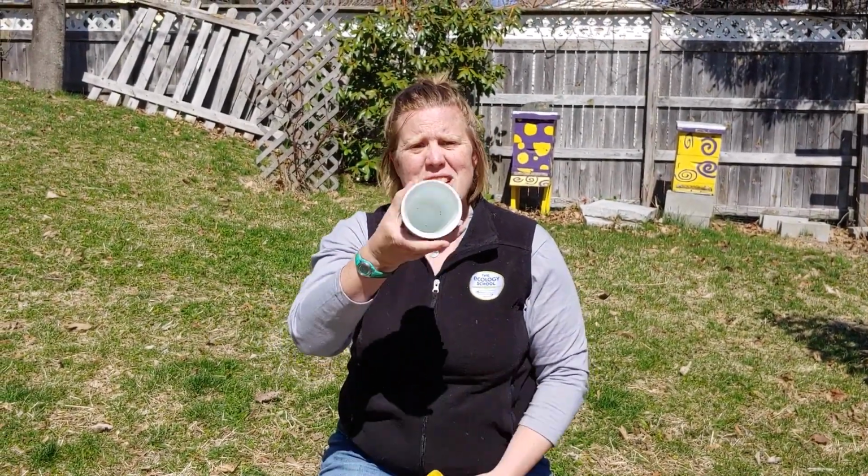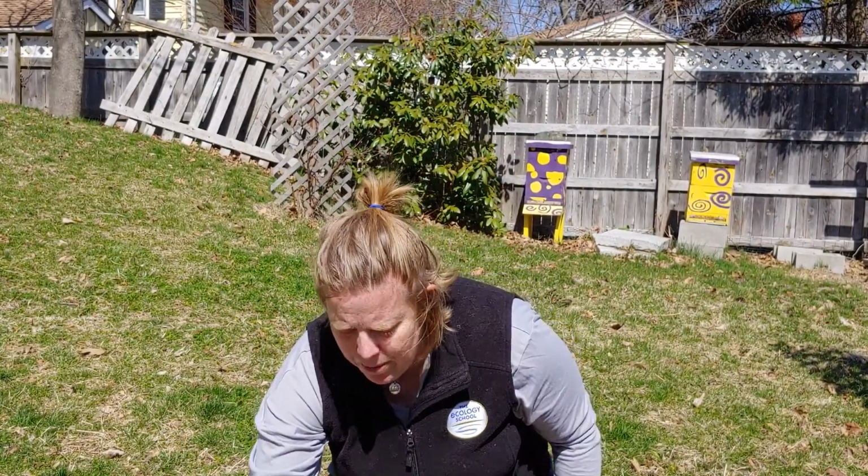All right, so then the next thing that you're going to do is place your peels into two different environments. The first environment that you're going to put it in is your air and light tight container. There's nothing in there, so I'm just going to put my banana peel in there. I'm going to close it up, and that's going to be one of our banana peels.